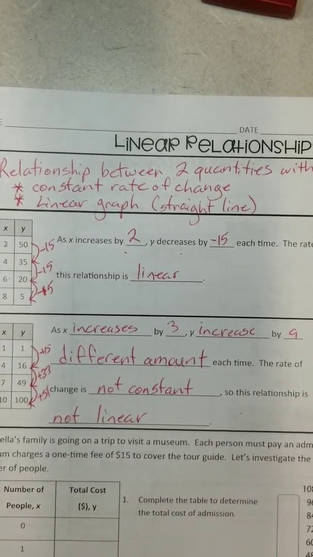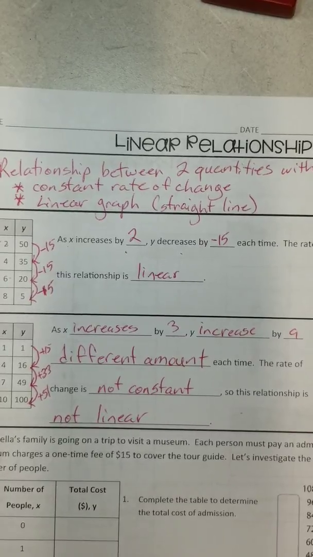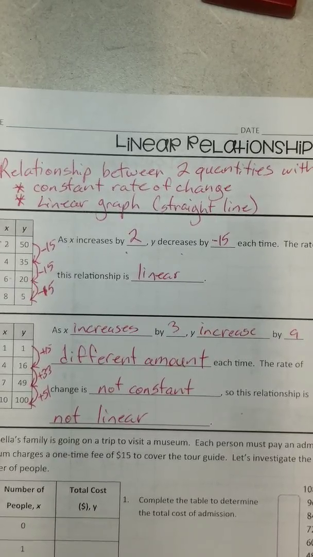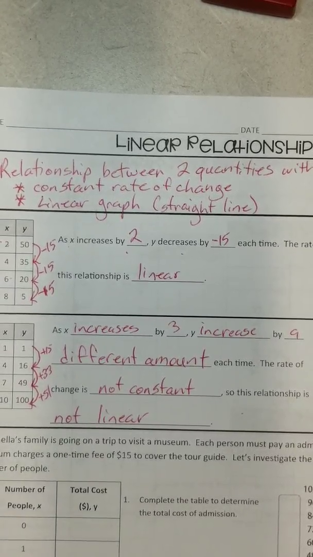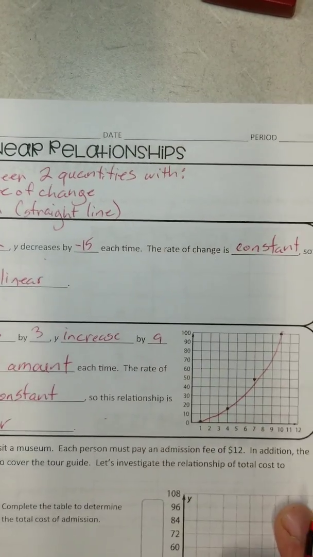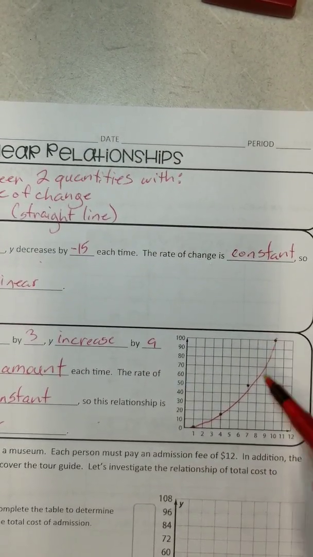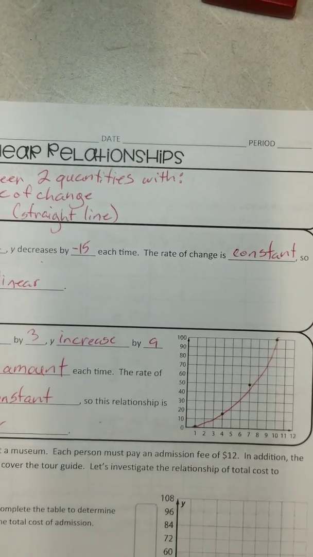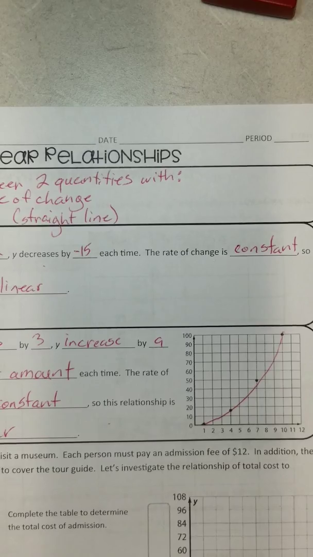Okay, so if it were to be graphed, this graph does this. It makes a curved line. It's not straight. Therefore it's not linear. And we're looking at linear relationships.